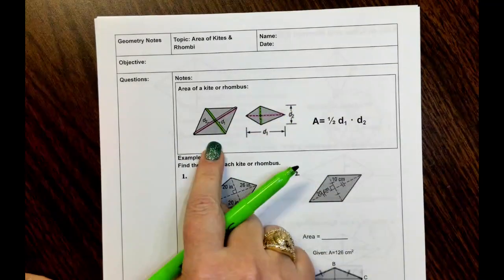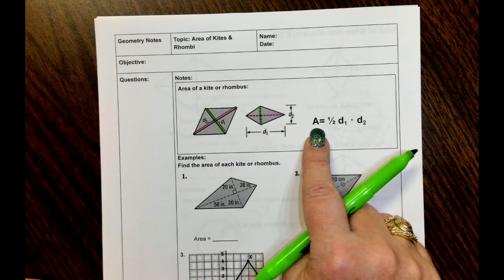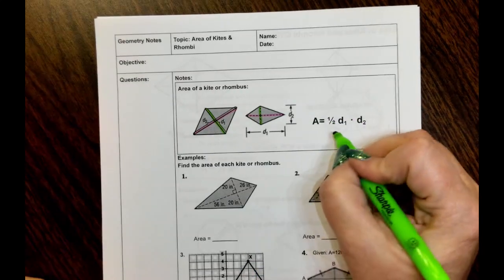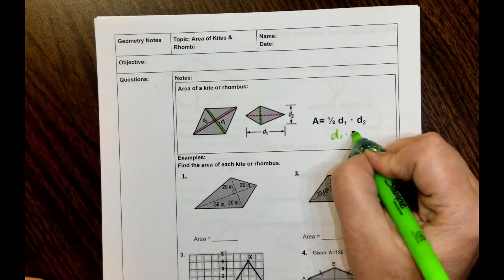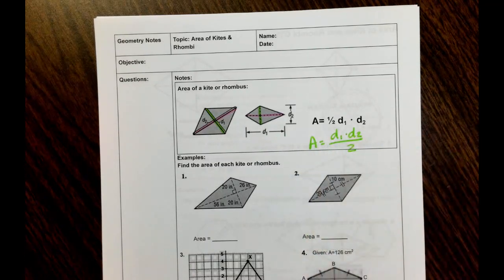Now, just keep in mind for a rhombus, if you did have the base and the height, you could use that and treat it as a parallelogram. But if you have the diagonals, you can use the diagonals. So the formula is the area is equal to 1/2 diagonal 1 times diagonal 2, or diagonal 1 times diagonal 2 divided by 2. Whichever way you like to think of it, that's how you would find the area.